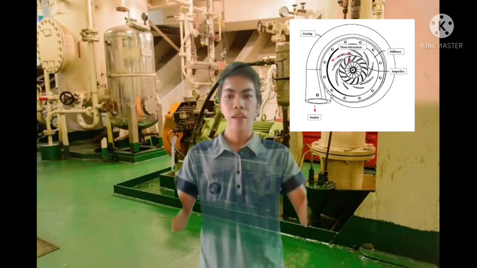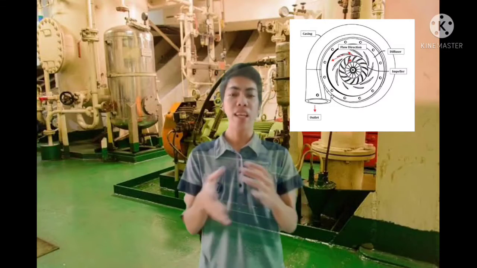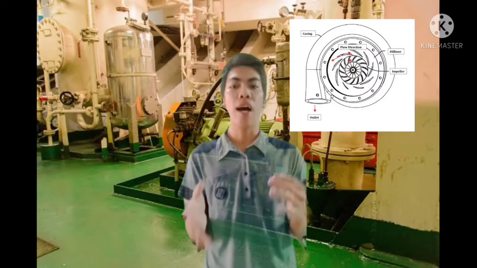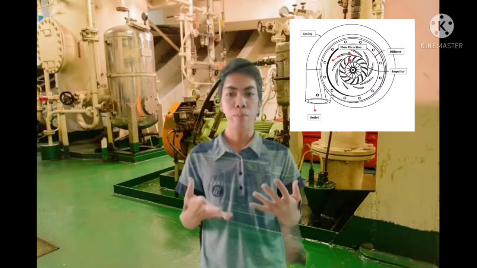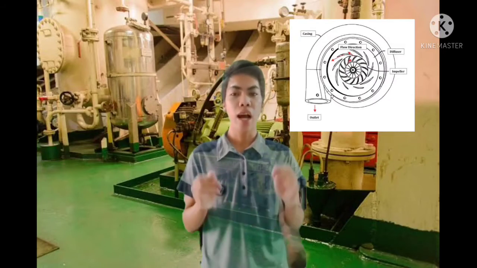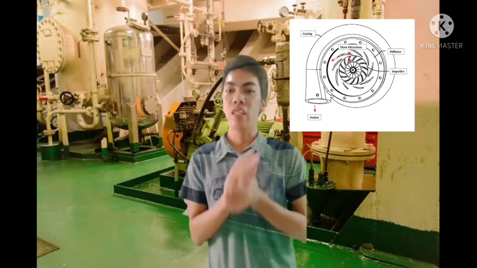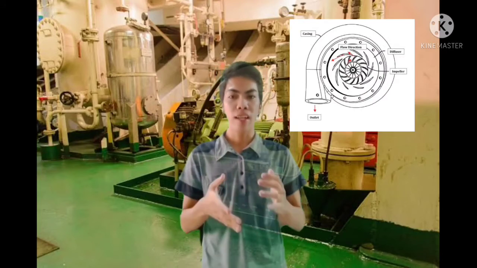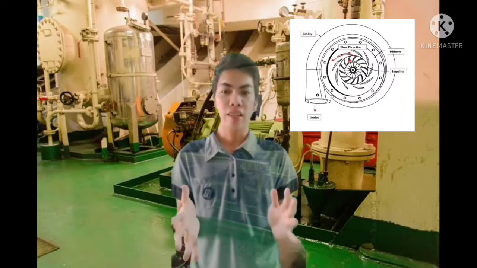Centrifugal or radial compressors work by bringing air into the center through a rotating impeller, which is then pushed forward by centrifugal or outward force. By slowing the flow of air through a diffuser, more pressure is generated.